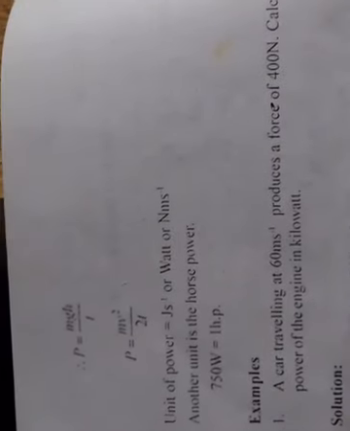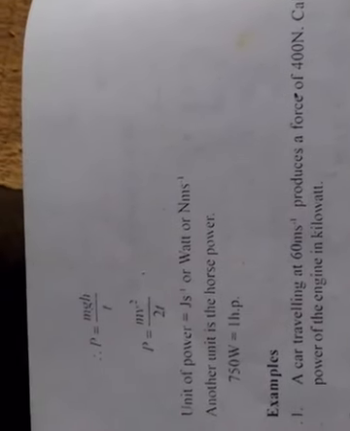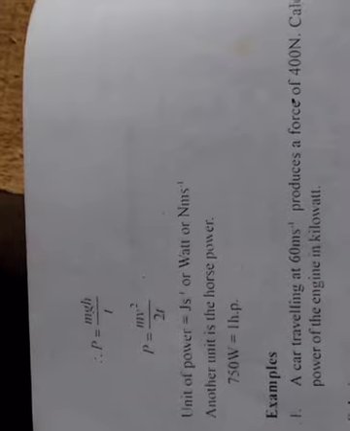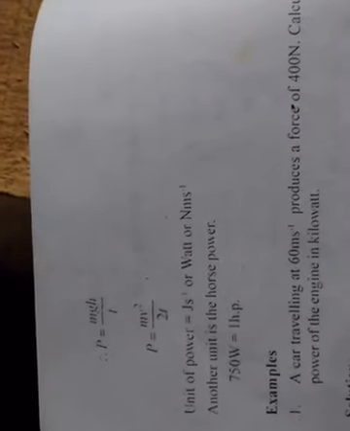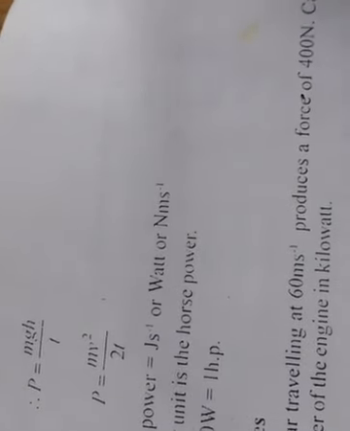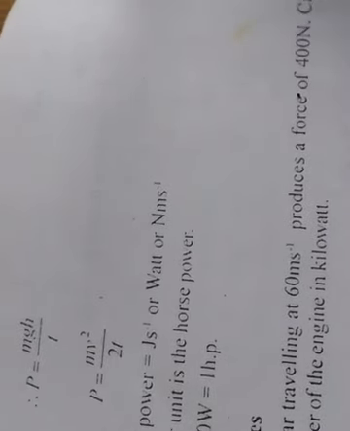Sit down. So we have the question here which says a car traveling at 60 meters per second produces a force of 400 Newton. Calculate the power of the engine in kilowatts. So how do we go about that? The first thing we are going to take note of is we're given velocity to be 60 meters per second. We're given force to be 400 Newton.